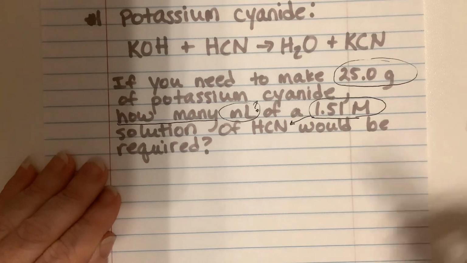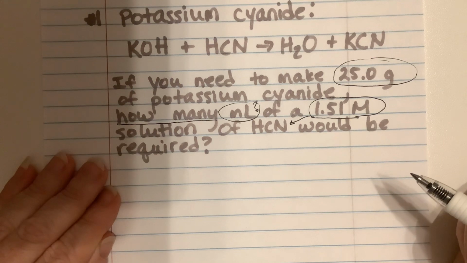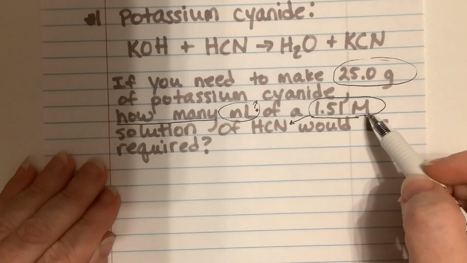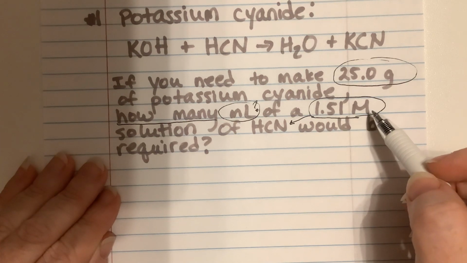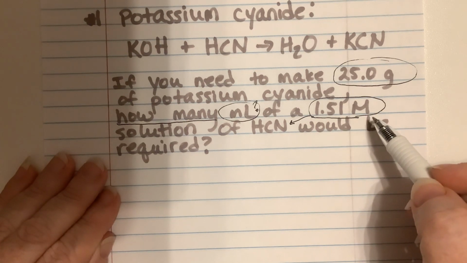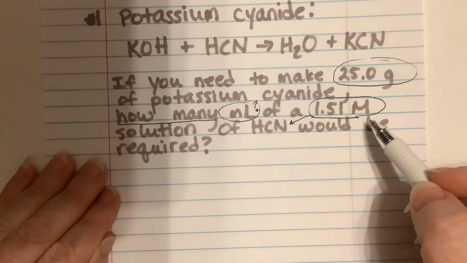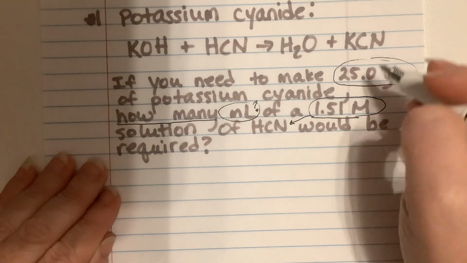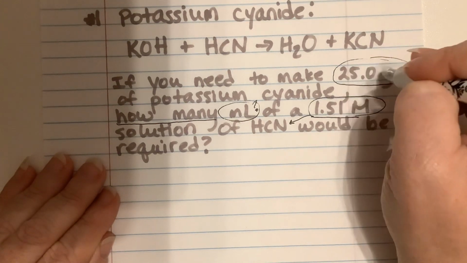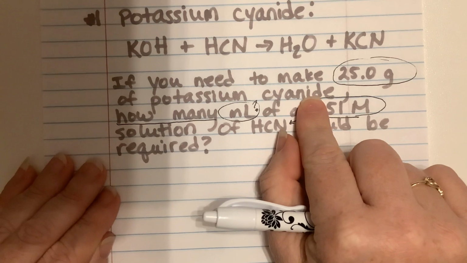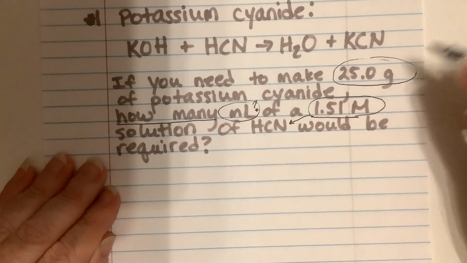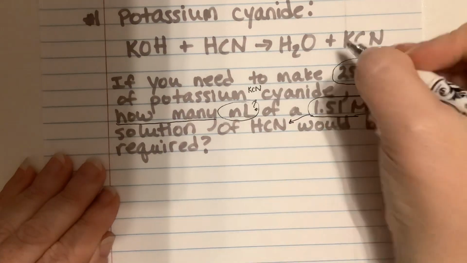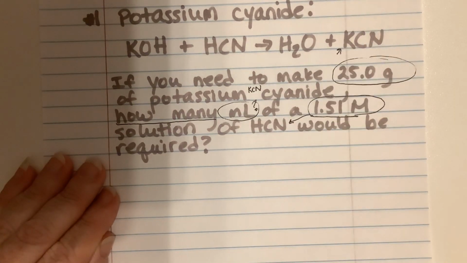All right, I want to get milliliters. I know if I have molarity, then I know that that is moles over liters. So if I could figure out what the liter part of that is, I could probably figure out the milliliter part. All right, so first let's go ahead and take 25 grams of potassium cyanide, which is KCN, if you weren't sure. There we go, KCN, which is this right here.